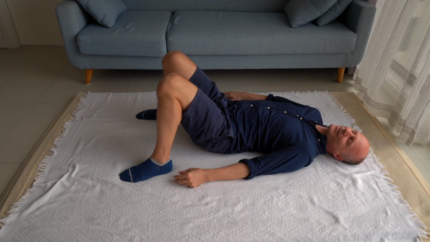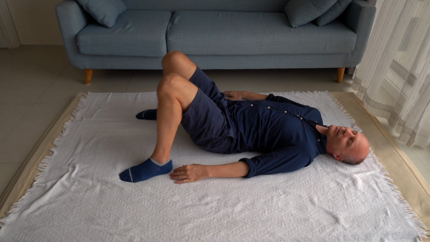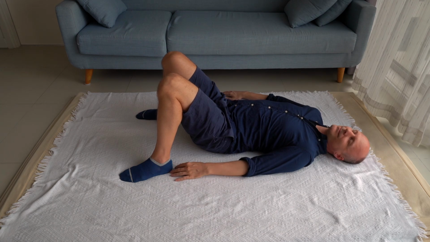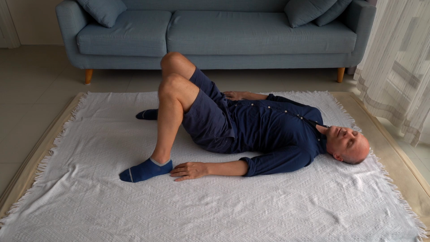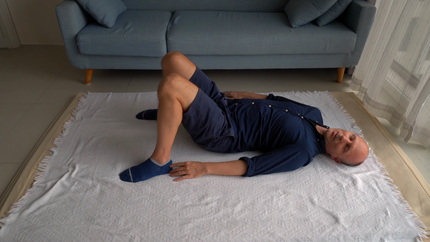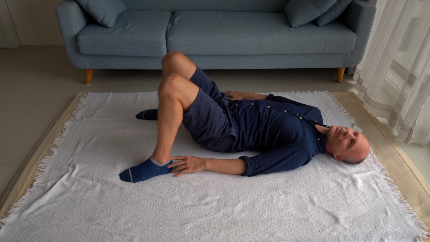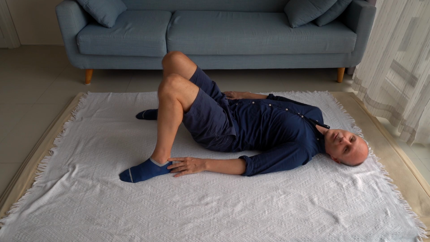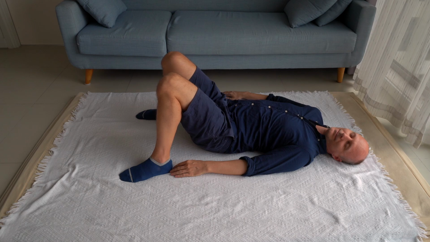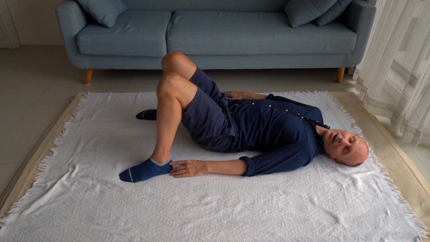See how it is to rest in a position that's not straight but bent, and see if that setup allows you to expand the right side more, to direct the breath, more air, more of your environment into the right side of your chest, or the right upper part of your chest.